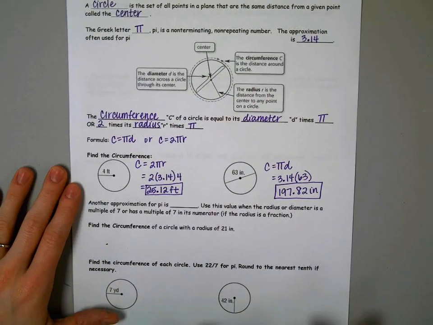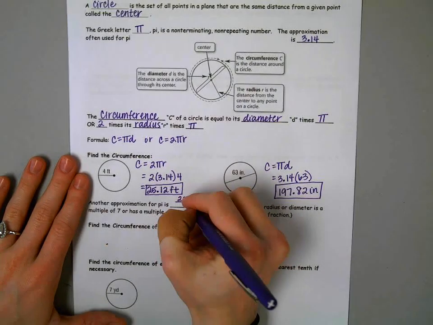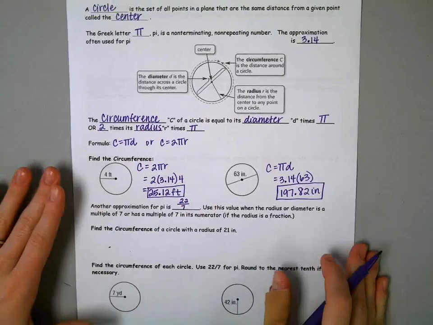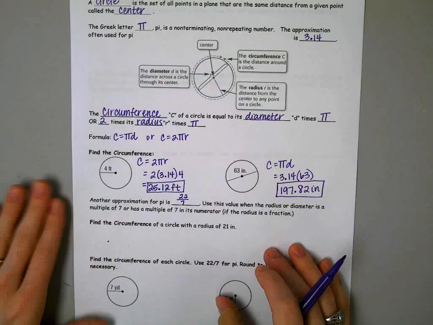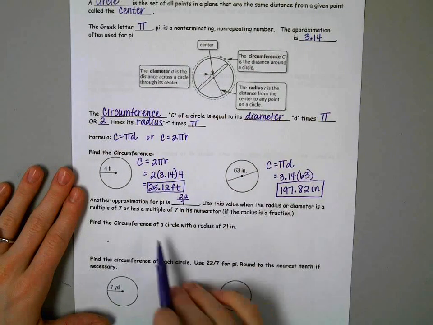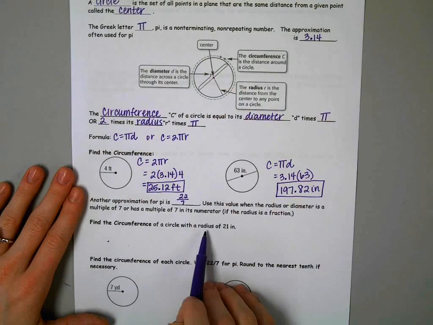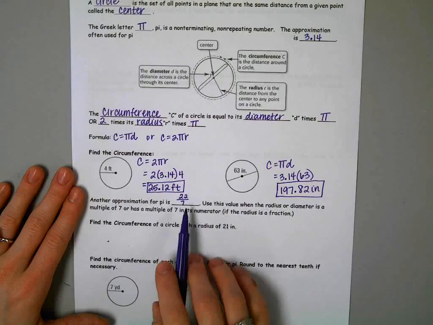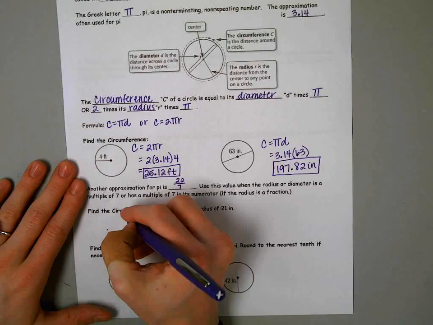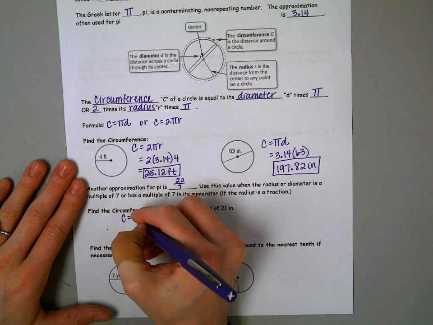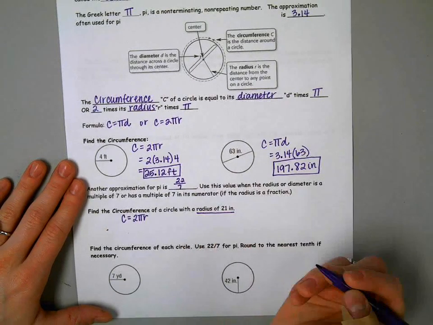We can also use a fraction for pi, and the approximation for the fraction would be 22/7. We use this value when the radius or the diameter is a multiple of 7, or it has a multiple of 7 in its numerator. So let's look at this first example. If we want to find the circumference of a circle with a radius of 21, and we're going to use 22/7 for pi, first I would write the formula, which is c equals 2 times pi times r, because again we were given the radius, which is 21.